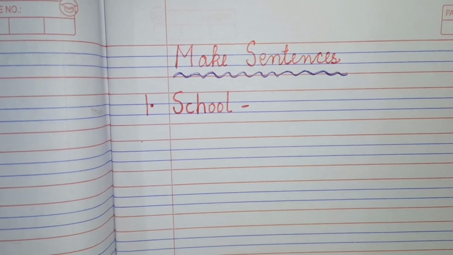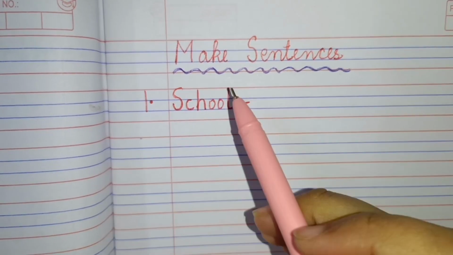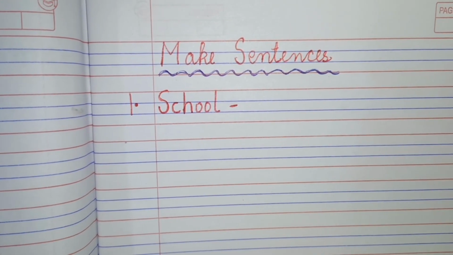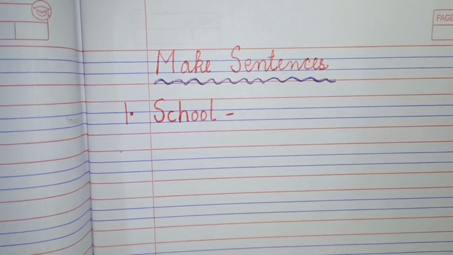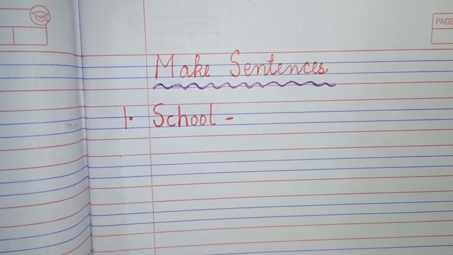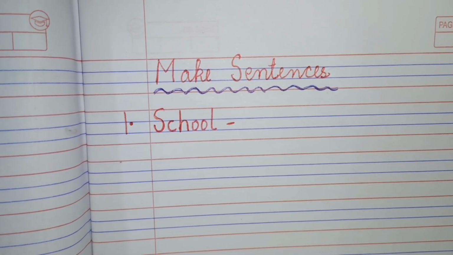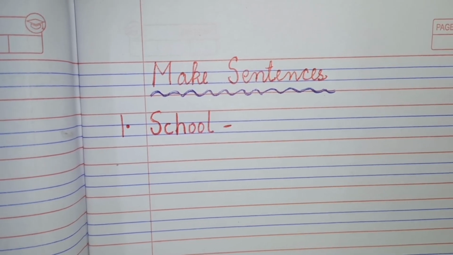In today's class, we will learn to make sentences. I will teach you all how to make sentences of the given words. So, are you all ready? Very good. So, let's start.